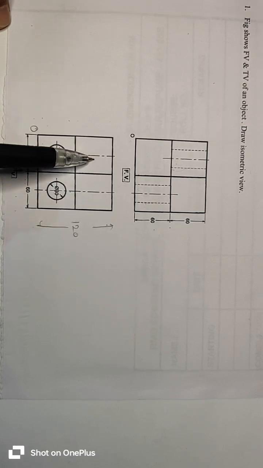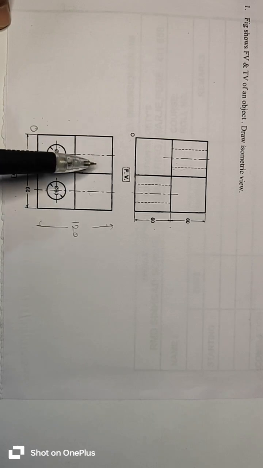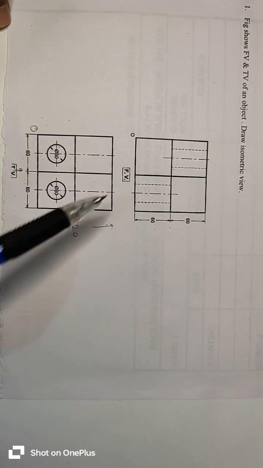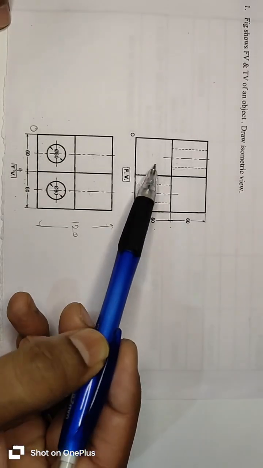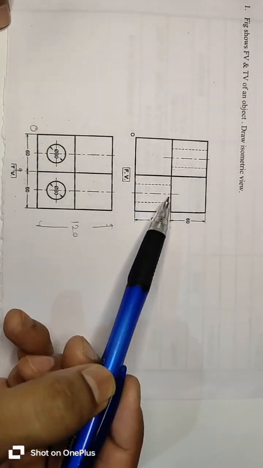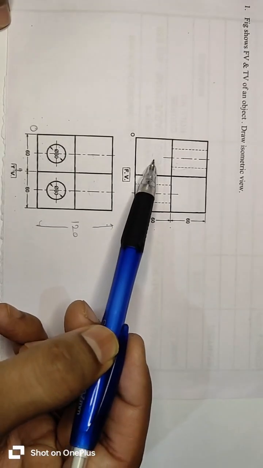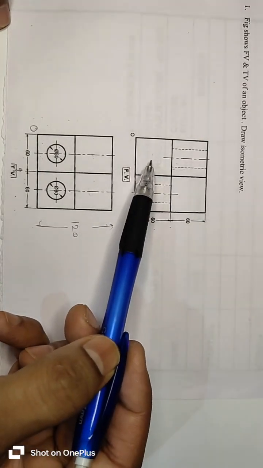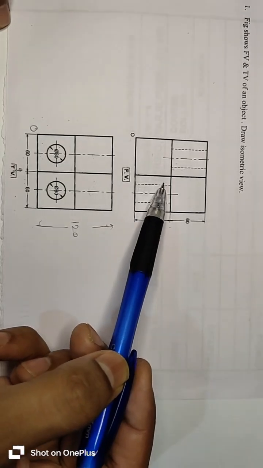Similarly for this square and this square, these two squares are also at very different height. And in front view, these squares are separated by a regular line. It means that these squares are either at front, that is near to the observer, or away from observer.